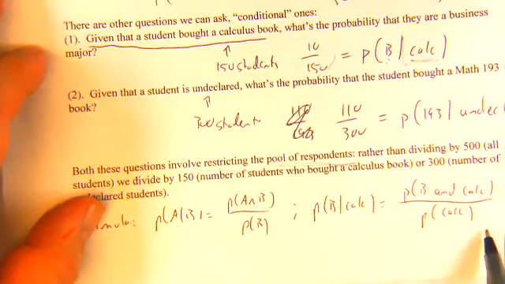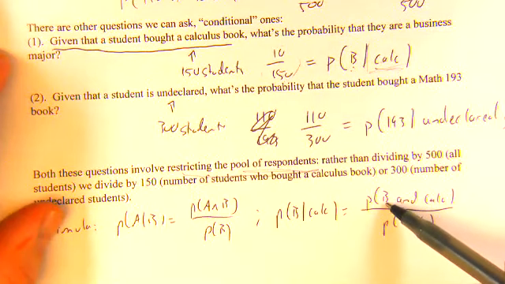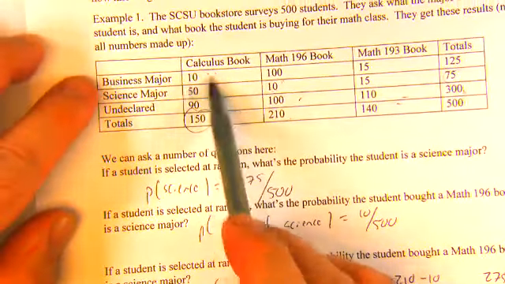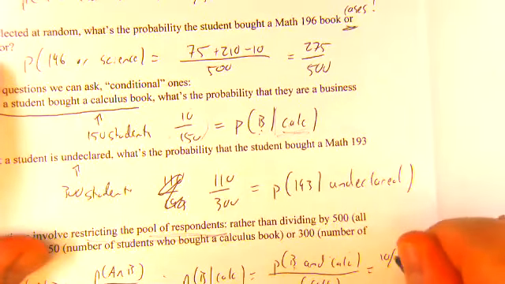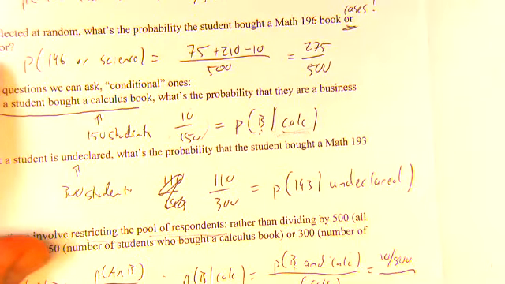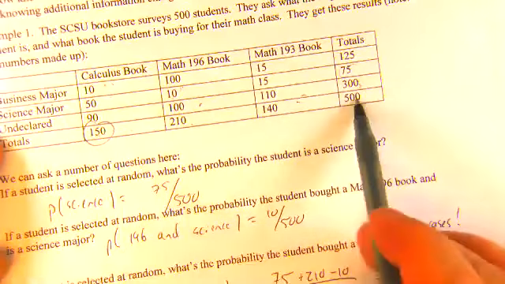That's the formula that we got. So that's what this should be. What's the probability that you're a business major and bought a calculus book? Well, that's 10 out of 500. That's the number we calculated here. What's the probability that you bought a calculus book? Calculus book, 150 out of 500.